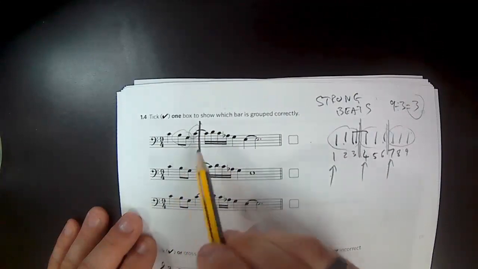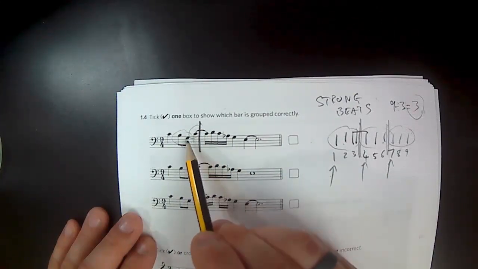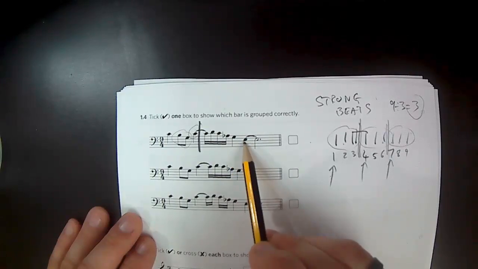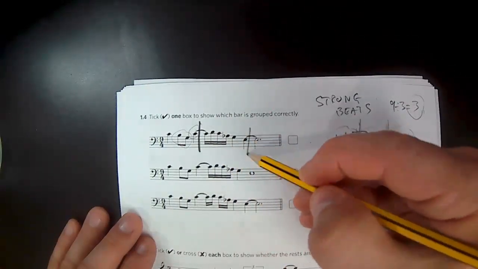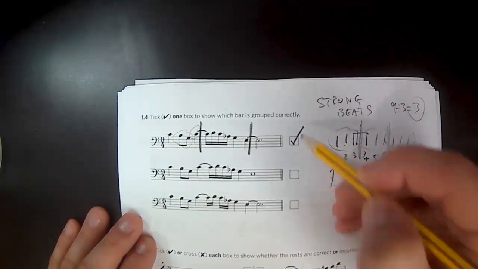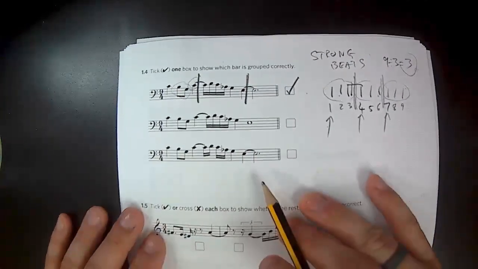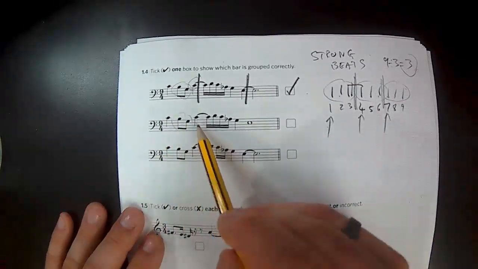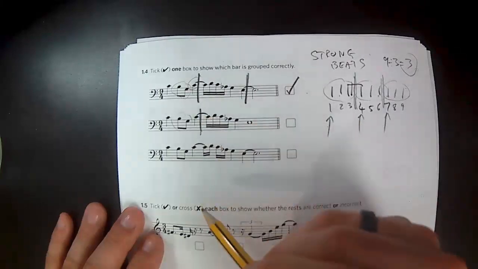So good. We are tied over this strong beat. So this is good so far. 4 semiquavers, that's 1. Crotchet, crotchet. So we've got another 2. So another strong beat going on. And again, we're tied over. So this is looking good. Let's just rule out the other 2. First beat, second beat, third beat. Oh, again, we've tied over a strong beat.